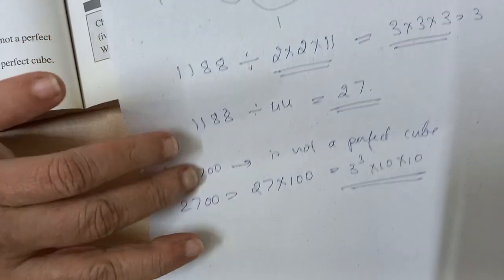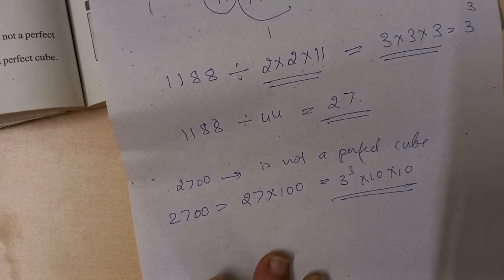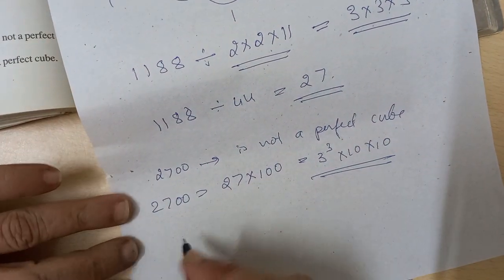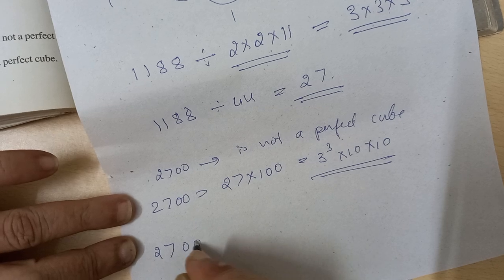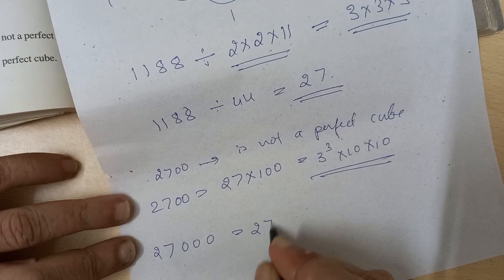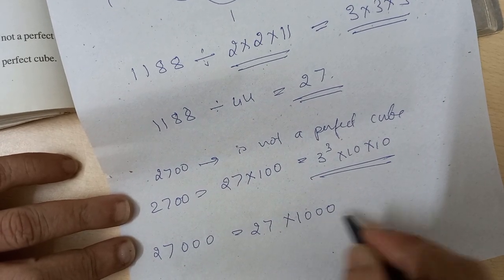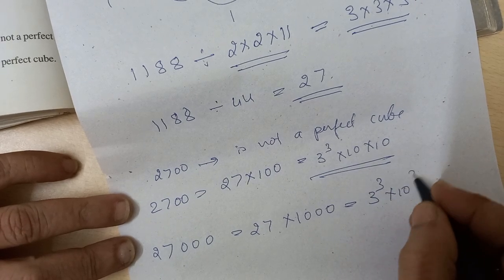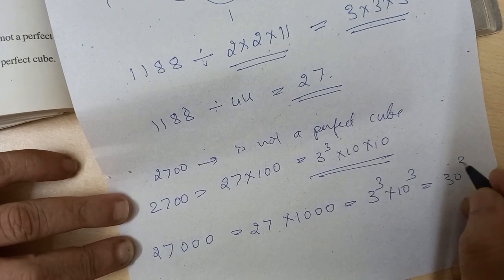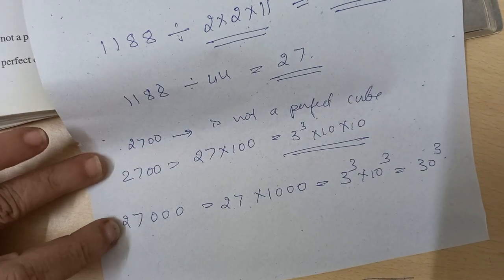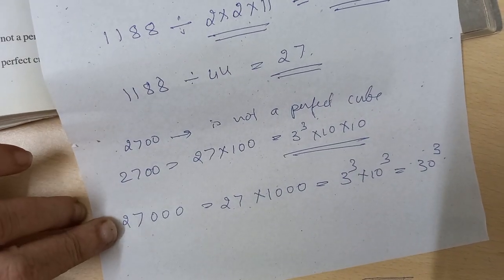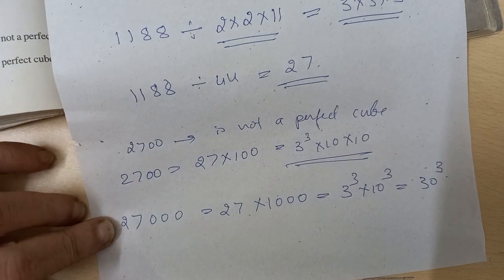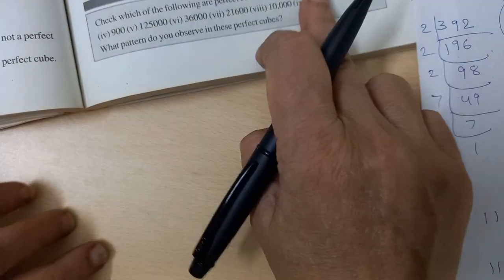This is not a perfect cube. And in a perfect cube, there are always 3 zeros. If it were 27,000, then it is a perfect cube, equal to 30 cube. This is how you should find the smallest number also and check whether the given number is a perfect cube or not. What about the next number?